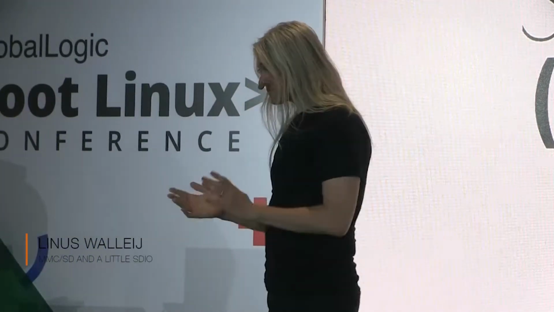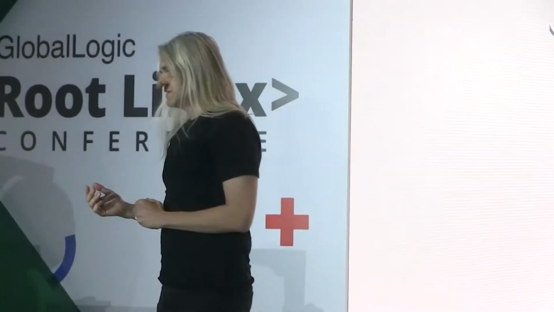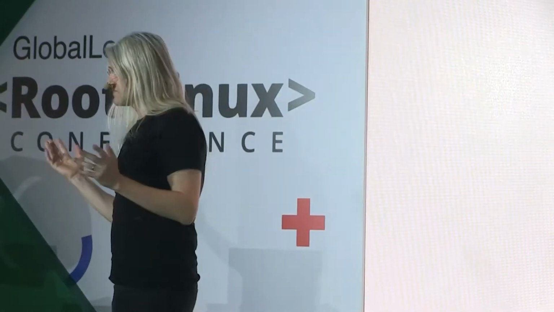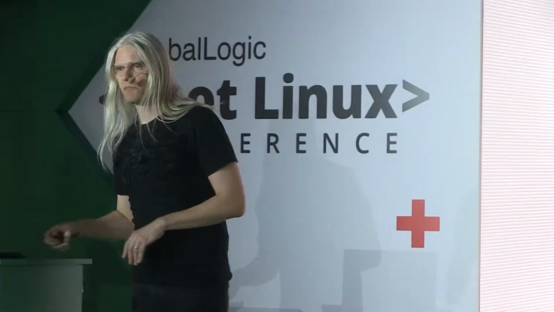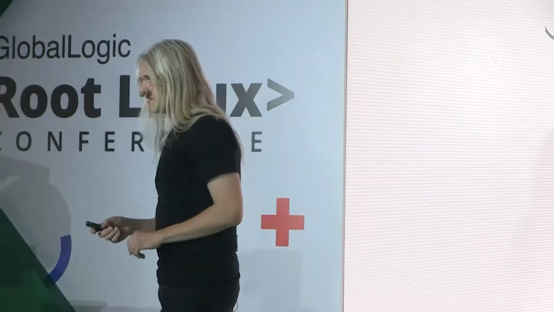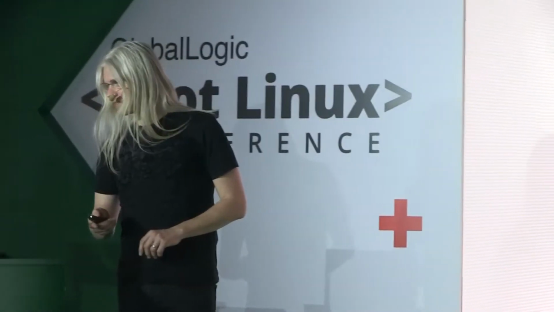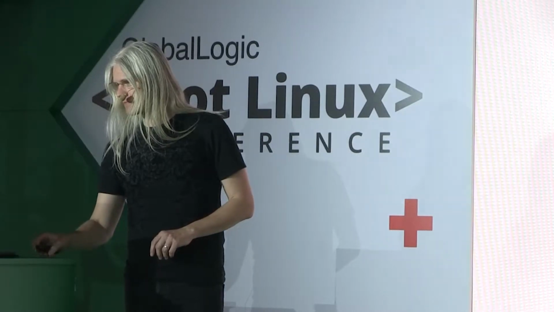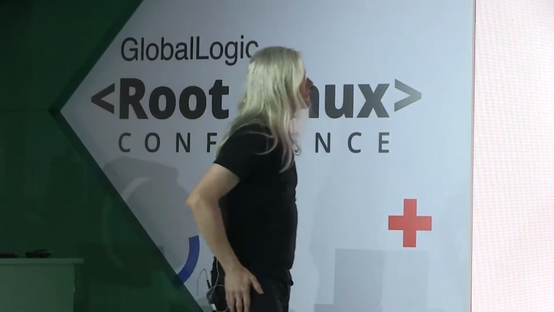Actually, last night when I was preparing, I thought I didn't have enough material for an hour, so I tossed in like 6 new slides about the block layer. And you all like the block layer, so let's see. Those guys.